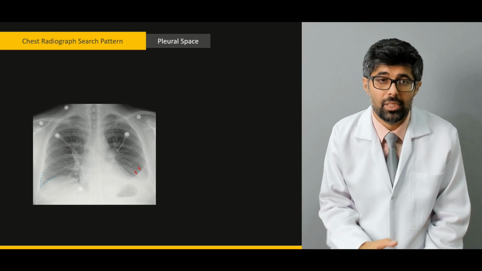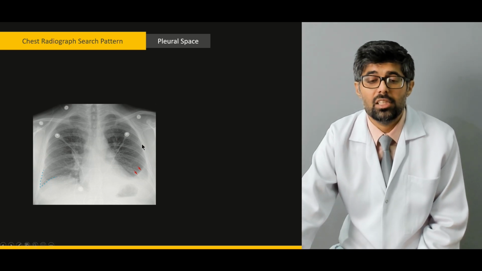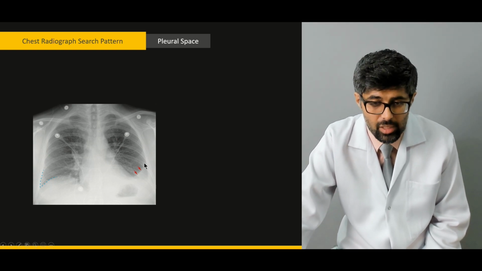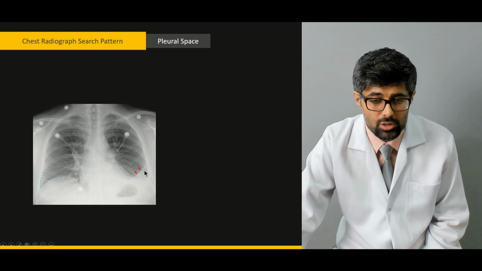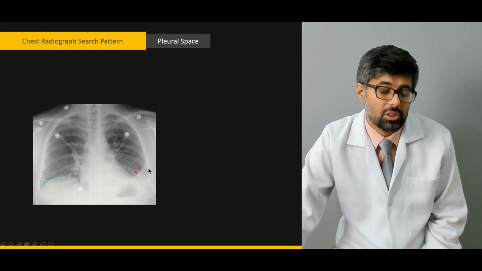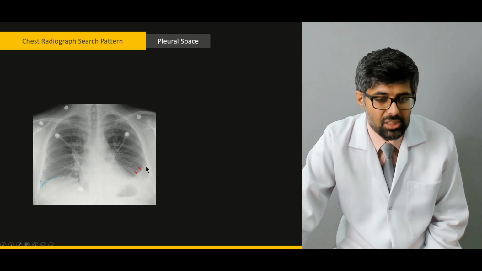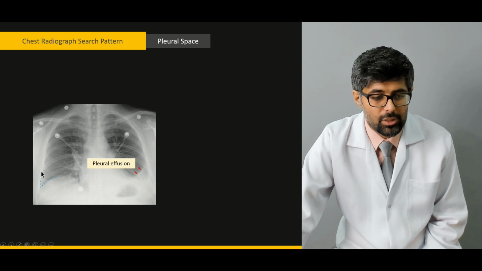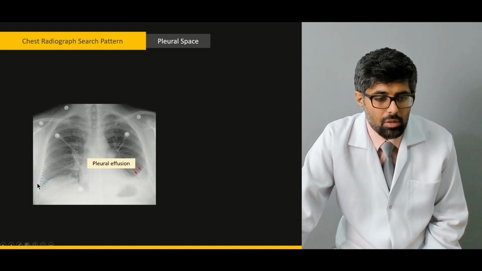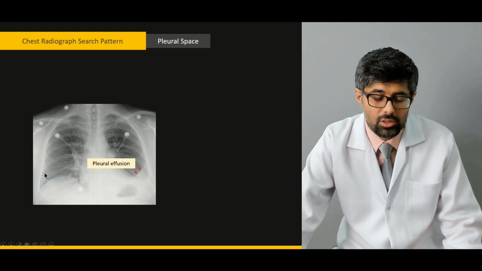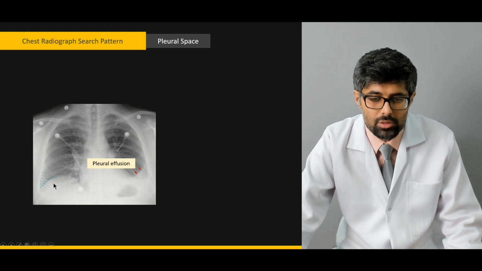in the pleural space, and this is signified by the loss of the costophrenic angle. Here the angle is lost and there is this water level here. Now this can be blood, but this is an example of pleural effusion. But as you can see on the right side, the angle is intact. There is no loss.